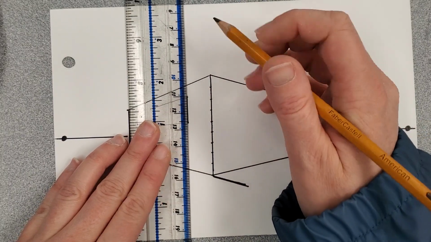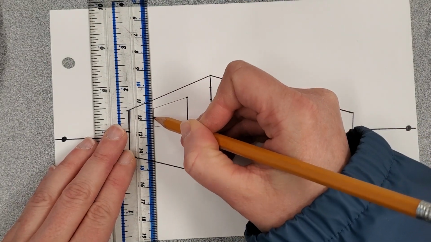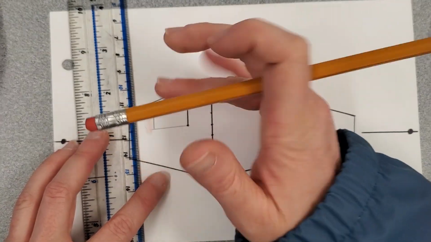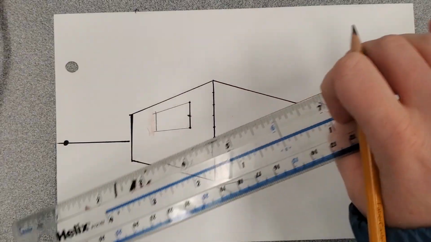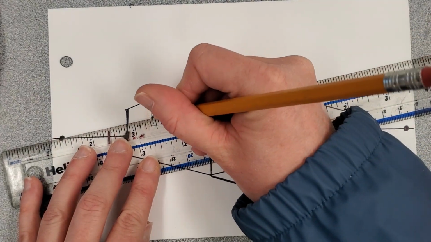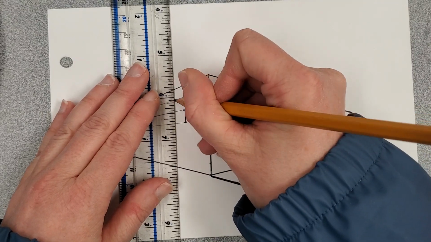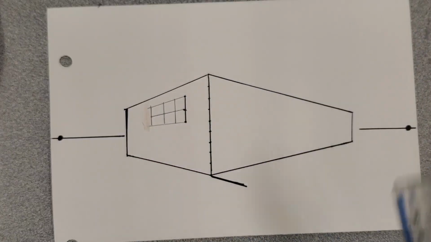So I'm going to line up my ruler, that vertical, and shift it over. Okay, like so. A couple of things real quick. Let's say you want a window pane in your window. Okay, you would also connect that to the vanishing point. So I'm going to connect it like so. And then maybe I'll do a couple of verticals to make a nice window looking like that.